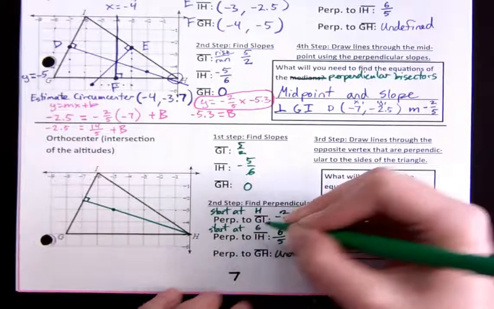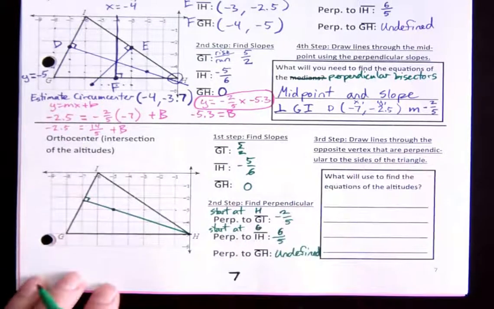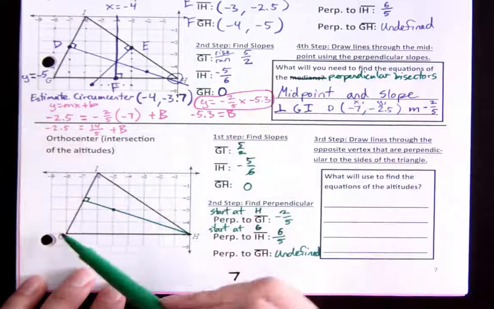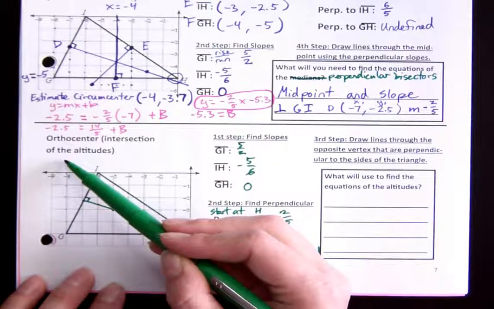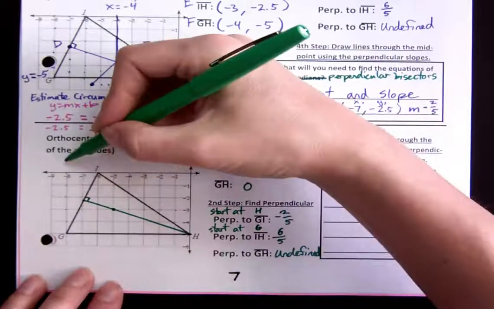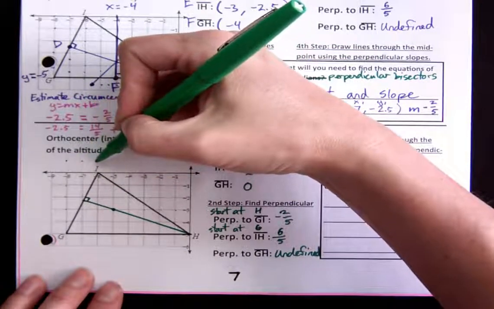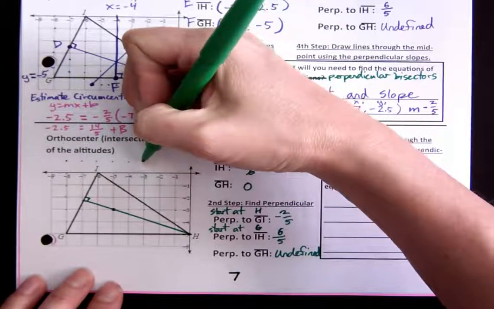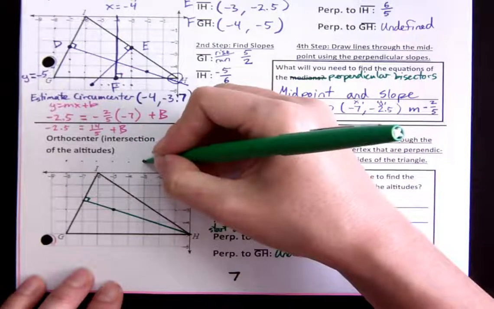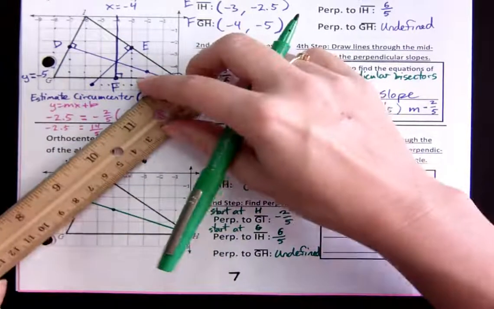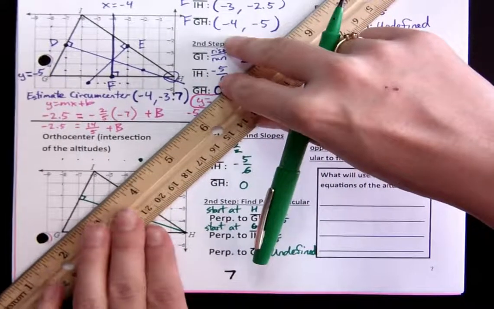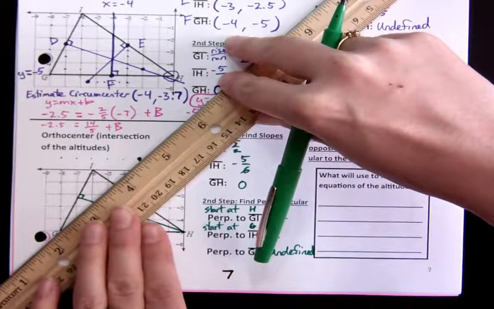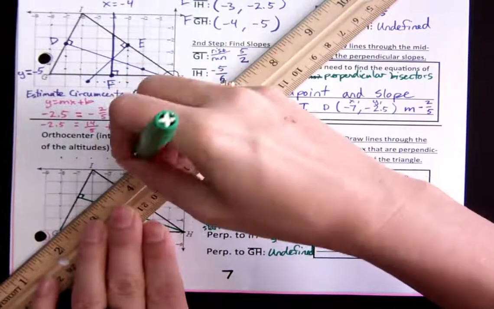Yeah, so I start at G, and from G, thankfully this one does fit pretty well on my graph. I count up 1, 2, 3, 4, 5. I do have to go off 1. So 5, 6, and then 1, 2, 3, 4, 5. So I'm just counting out my 5 and 6, get an extra point here. Make sure that still looks perpendicular, especially since I went off the graph a little bit.